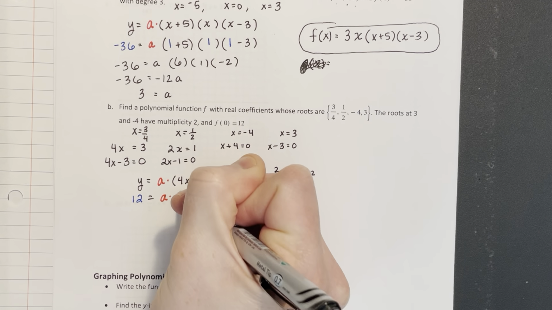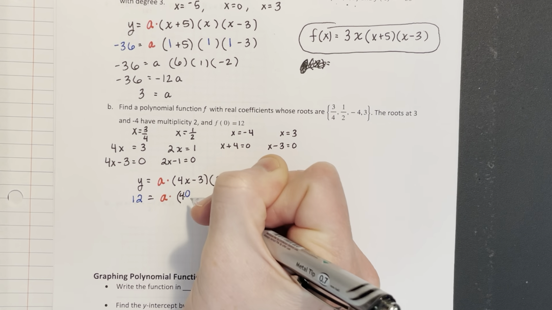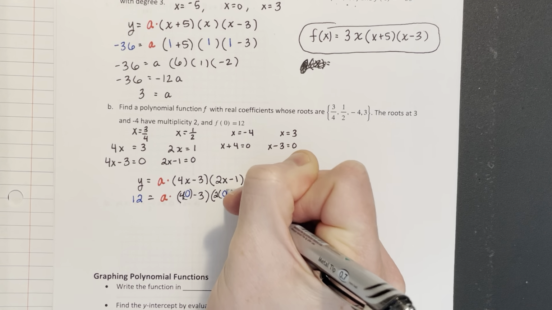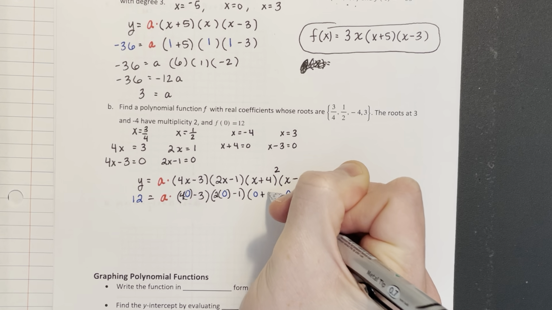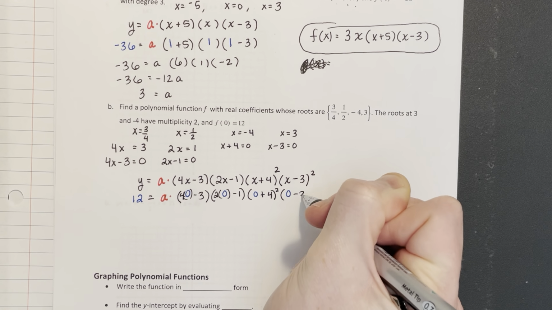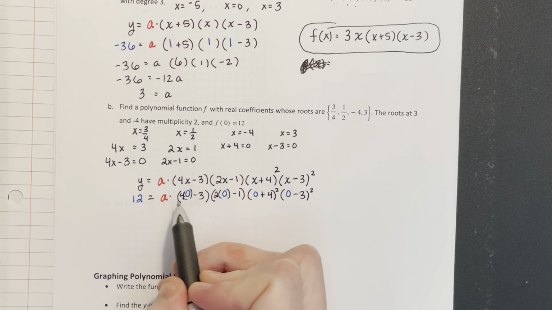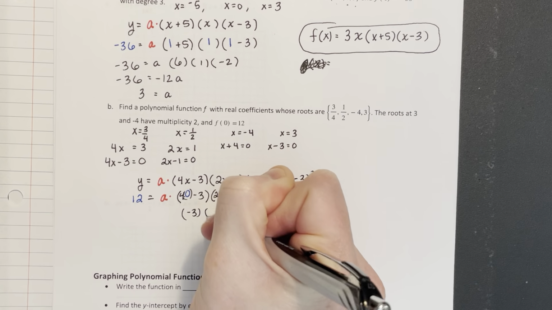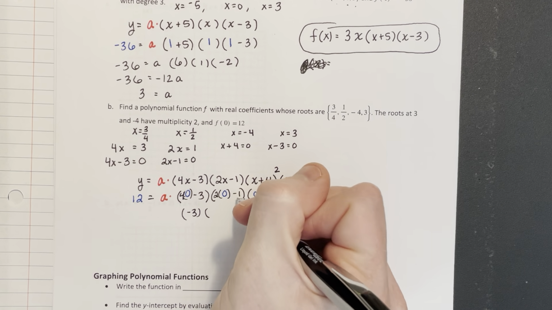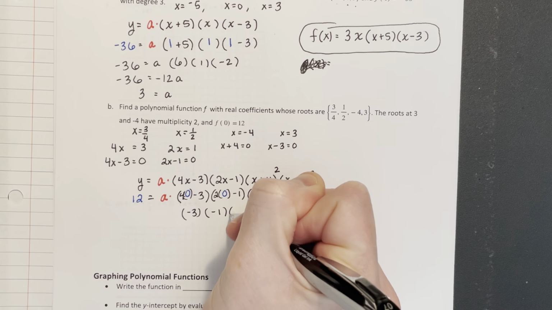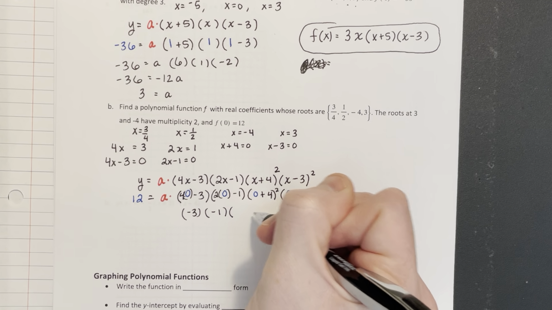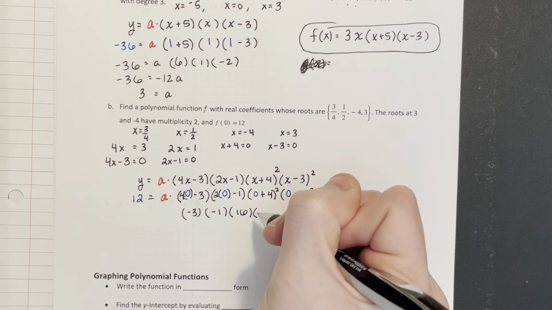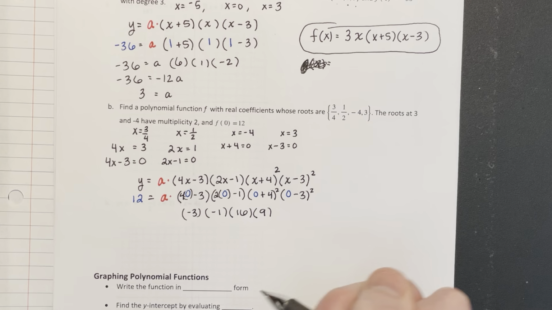We'll still do all the simplifying algebra for this. So 4 times 0 minus 3. 2 times 0 minus 1. 0 plus 4 squared. 0 minus 3 squared. If I did 4 times 0, that's just 0, and 0 minus 3 is negative 3. 2 times 0 is 0. 0 minus 1 is negative 1. 0 plus 4 is 4. 4 squared is 16. 0 minus 3 is negative 3, but negative 3 squared is 9.